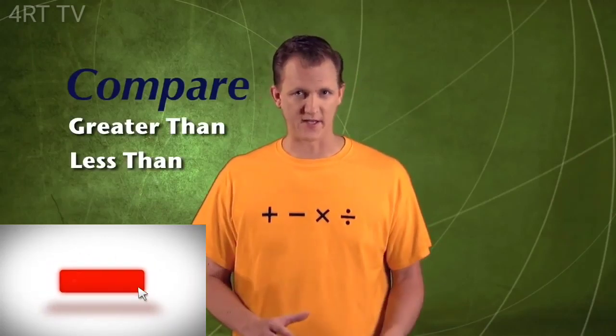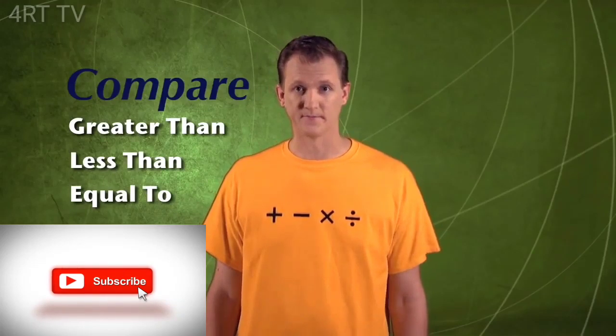Now that we know how to use fractions to represent parts of a whole, there's a few different things we can do with them. First of all, we can compare fractions. Comparing fractions means checking to see if one fraction is greater than, less than, or equal to another fraction. That's pretty easy if we think of fractions as parts of objects and draw pictures to help us see what we have. Here's an example.